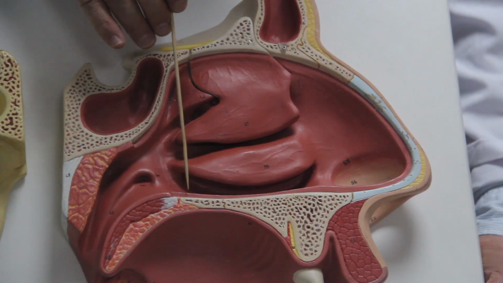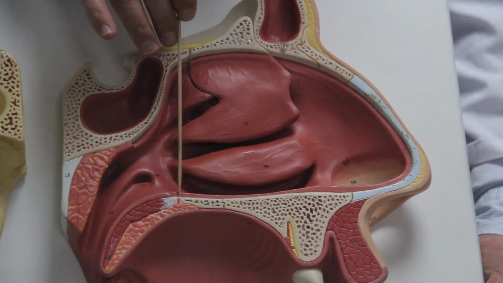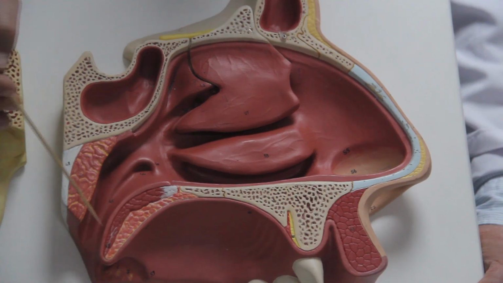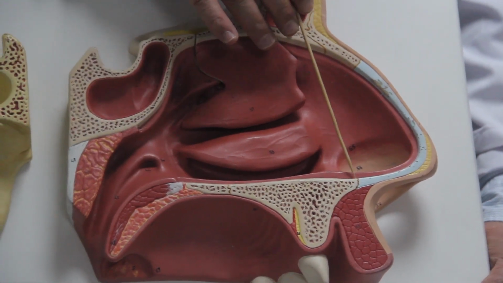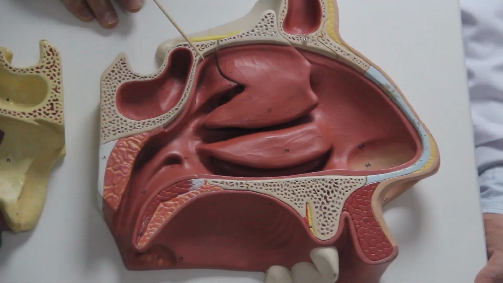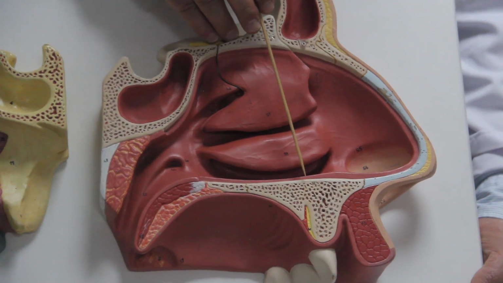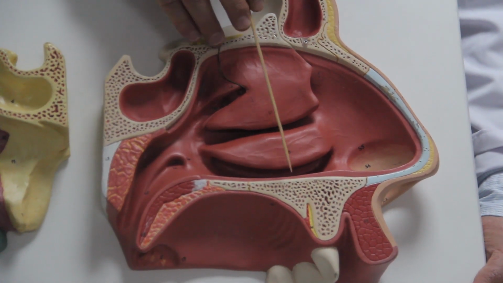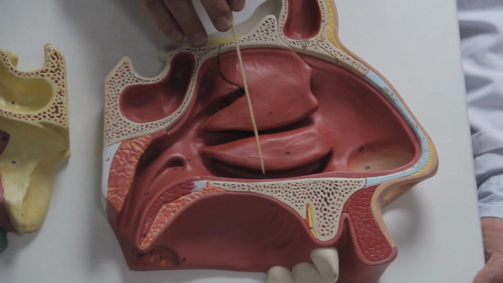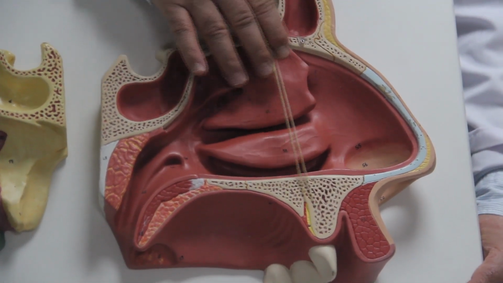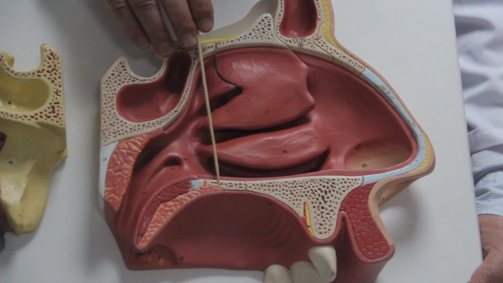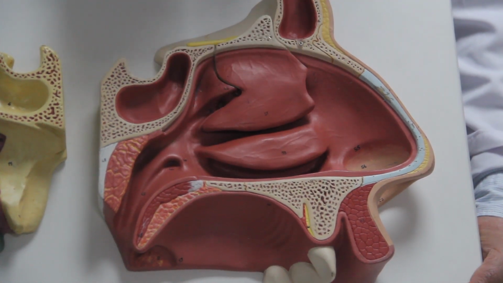Let's look at the floor. This is the floor. It also forms the roof of the oral cavity. This is the oral cavity. This is the soft palate here. And from here to here is basically the hard palate. The hard palate is formed by the palatine process of maxilla and the horizontal plate of palatine bone. So it's formed by two bones, the maxillary bone and the palatine bone. Specifically, this is the palatine process of maxilla, and this is the horizontal plate of palatine bone. So this is the floor.